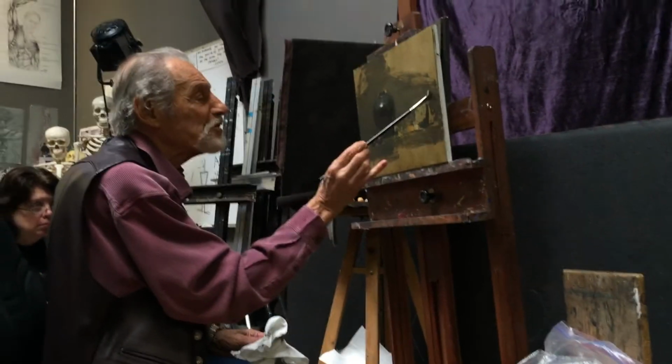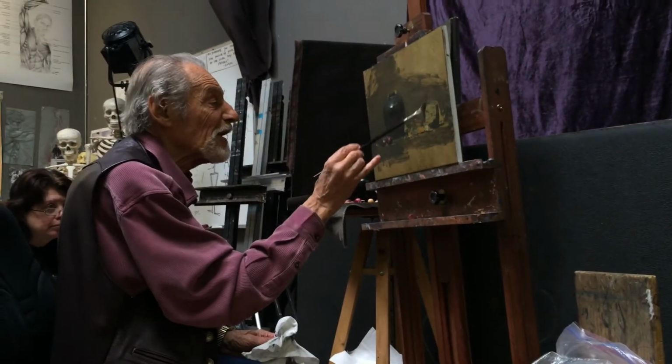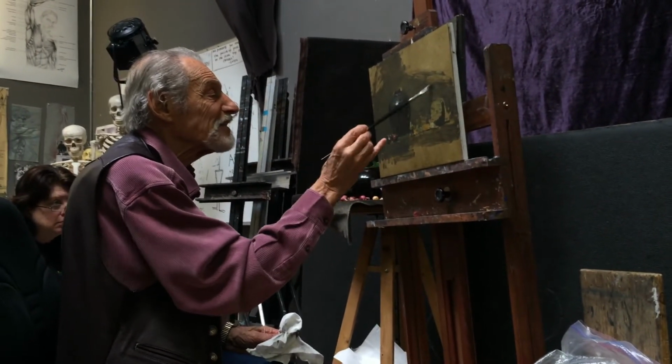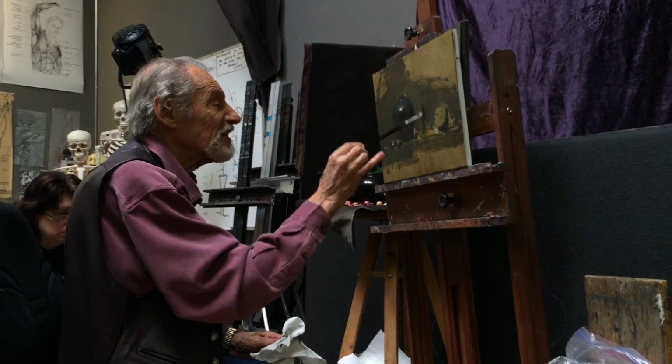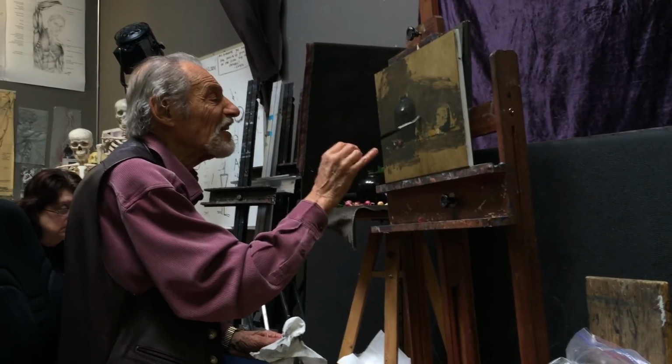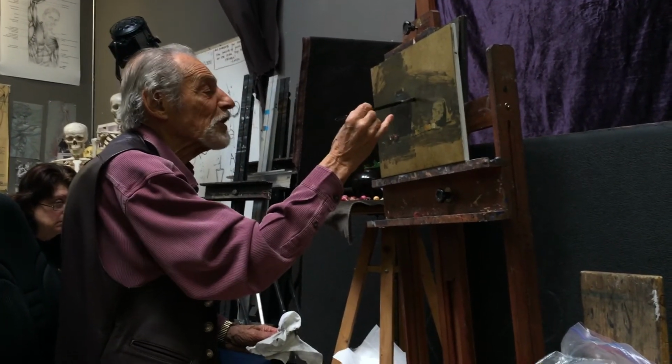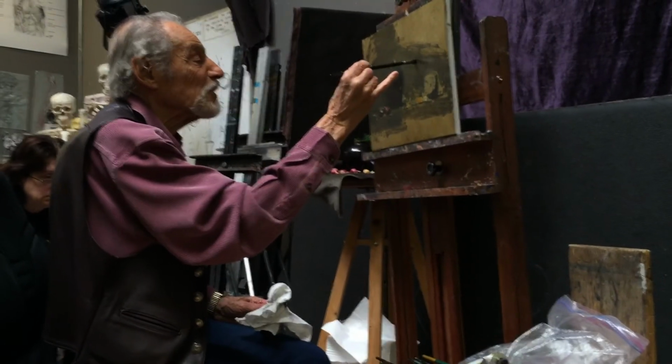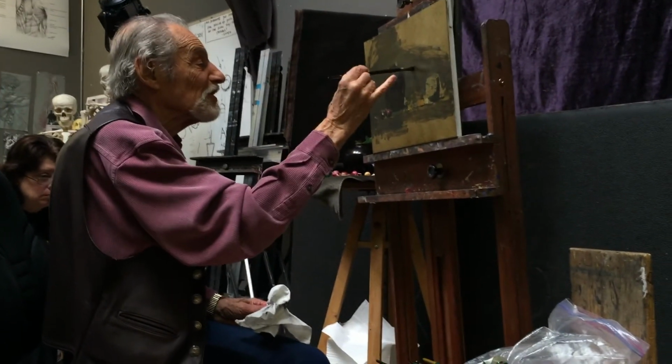That's a much better gauge of how well you've gotten it, rather than trying to match what you think you're seeing, which is virtually impossible.